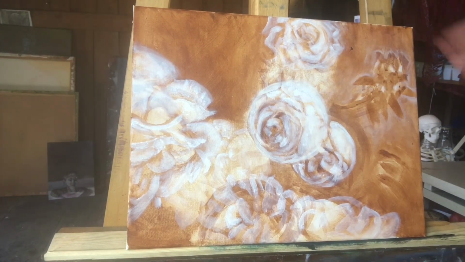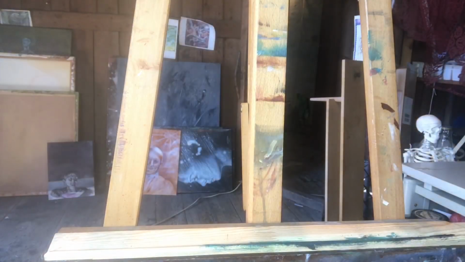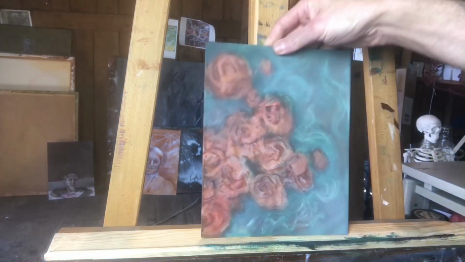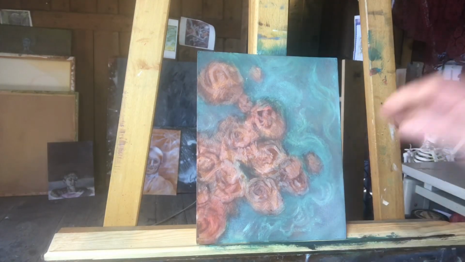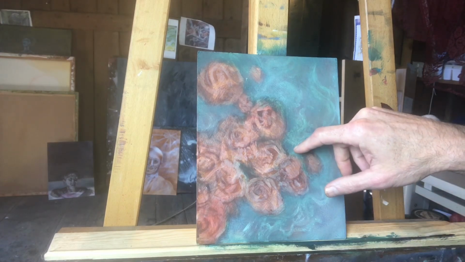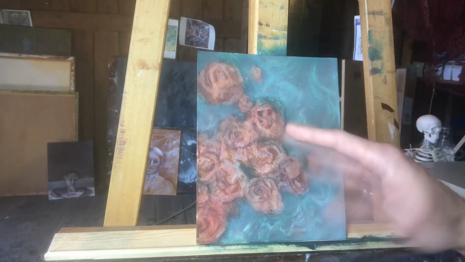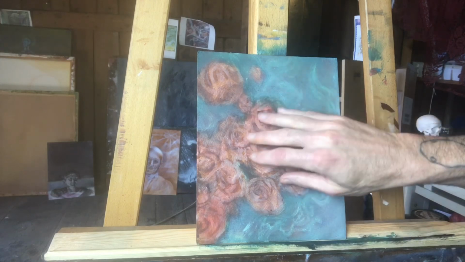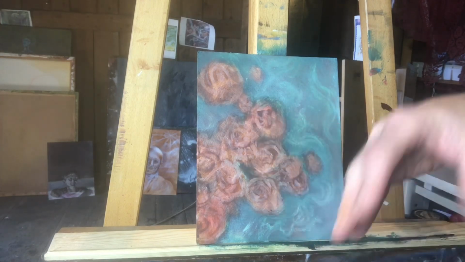And this is maybe a good example of what I'm talking about. So for this one here, I went with the local color, or maybe actually more complementary. These flowers at the end are a little bit pinkish.